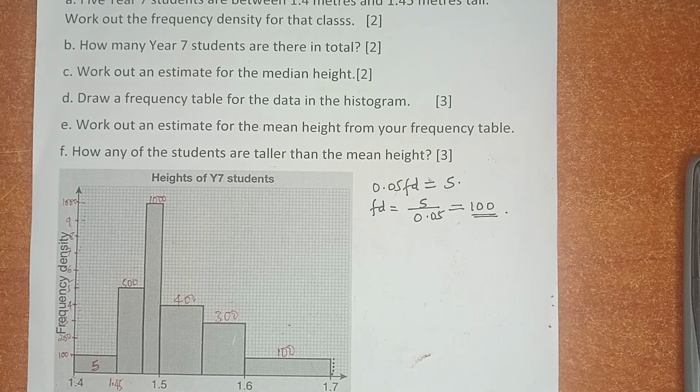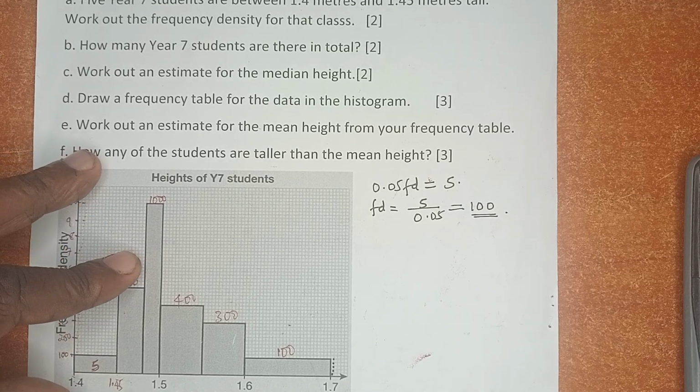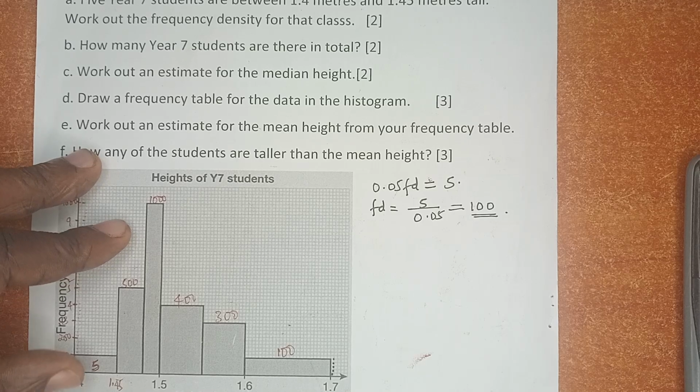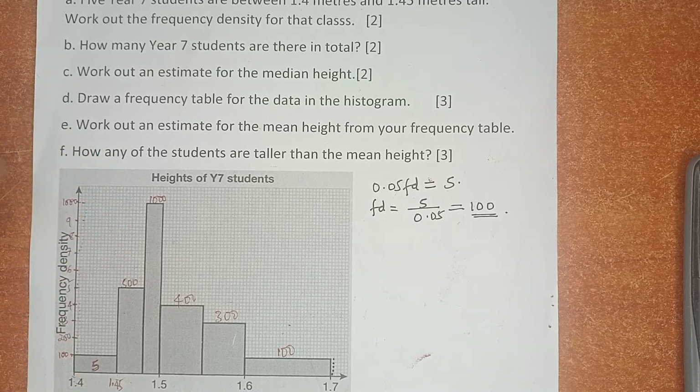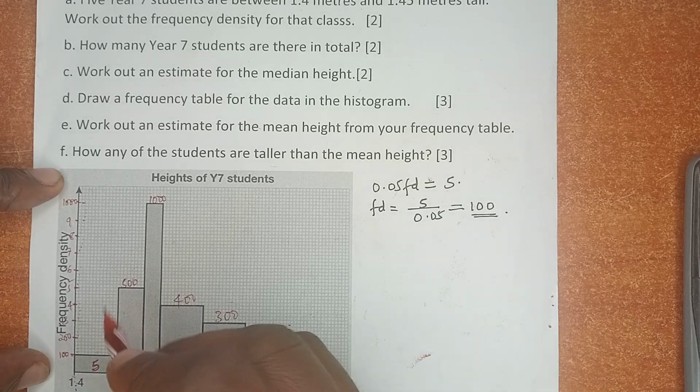Okay, let's go to part B of the question. Part B is asking us how many year 7 students there are in total. We have to consult our now calibrated histogram, but of course we have to know this is 1.4, this is 1.45. We have to establish what this boundary is and how many squares those are.